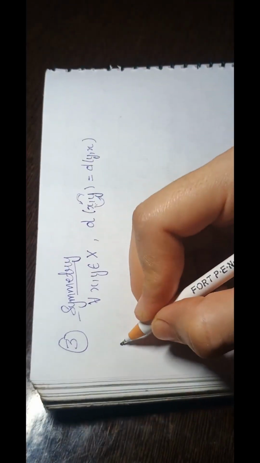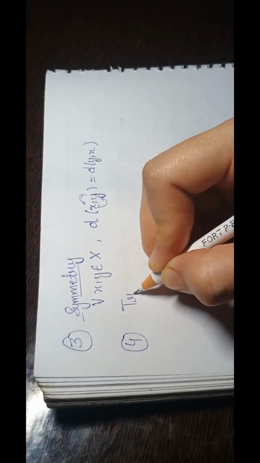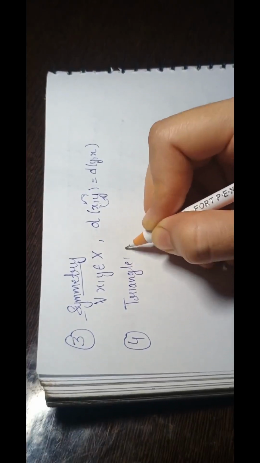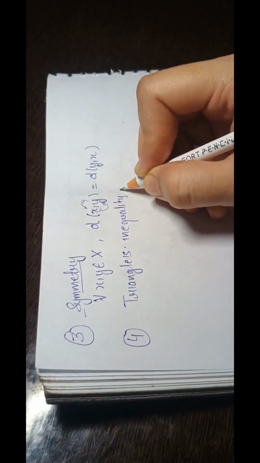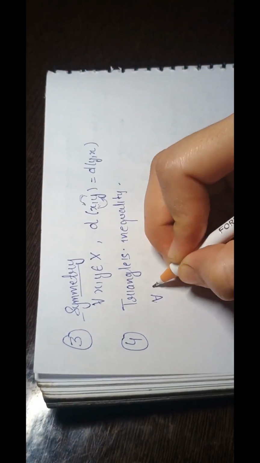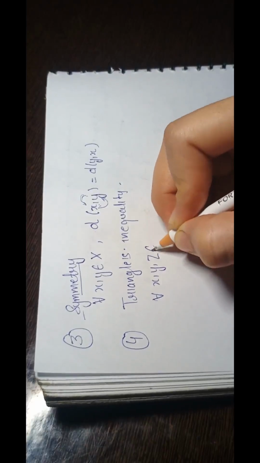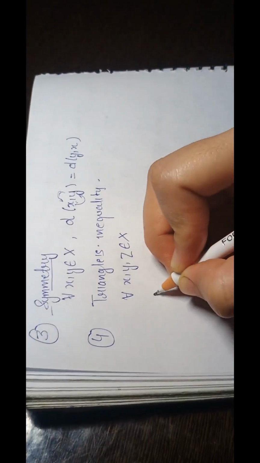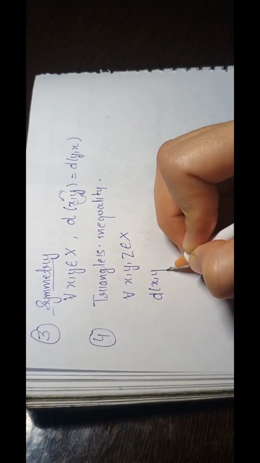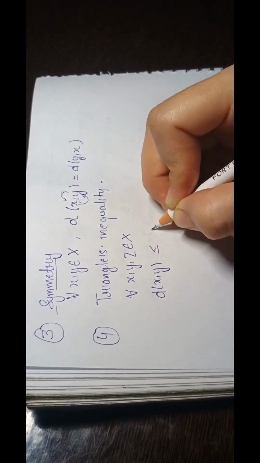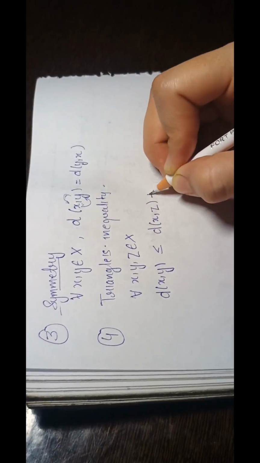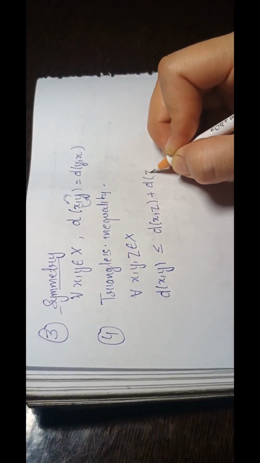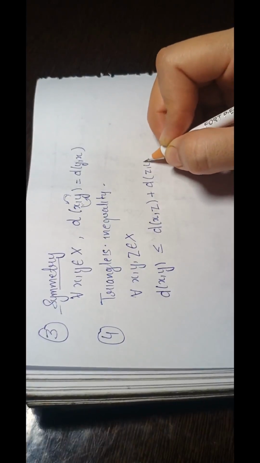D of (x, y) should be equal to D of (y, x). And the fourth one is the triangle inequality, which means for every x, y and z belonging to X, the distance between x and y is always less than or equal to the distance between x and z plus the distance between z and y.